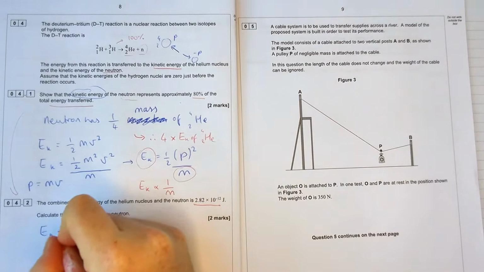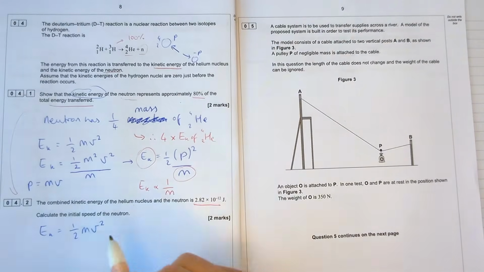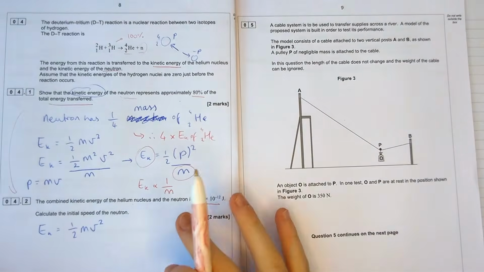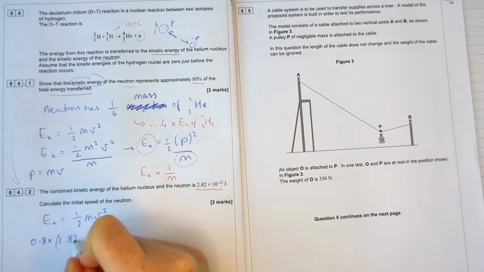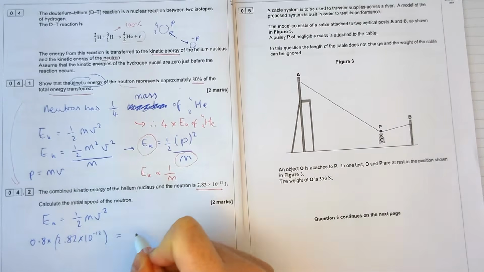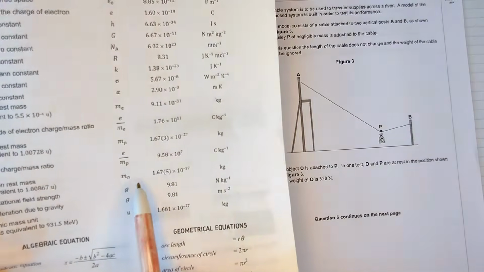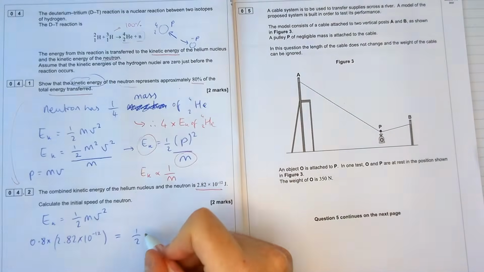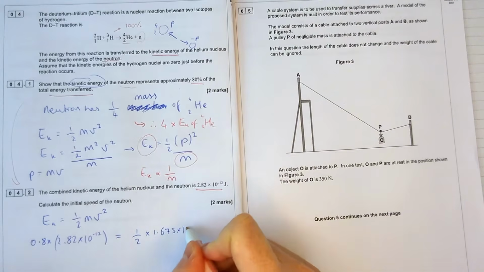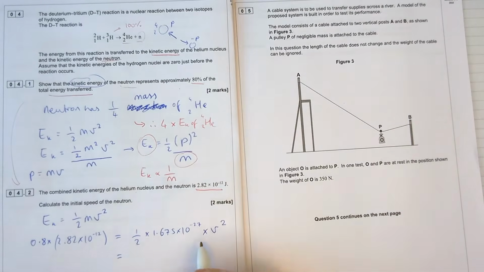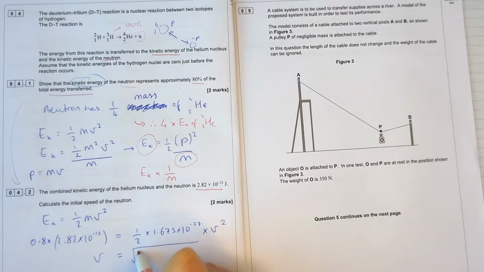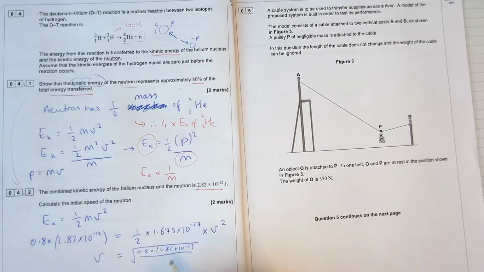So let's go back to our kinetic energy equation. We do know the mass of a neutron because we have our equation sheet or our data booklet, and the kinetic energy is 80% of this number here. So for kinetic energy, we're going to do 80% of 2.82 times 10 to the power minus 12, equals half, and the mass of the neutron is just on your data sheet, 1.675 times 10 to the minus 27, and the speed squared, or the speed is what we're trying to find. So solving for v, we're going to have the square root of whatever this is, divided by half, or I guess times by 2, same thing, times by the mass of our neutron.